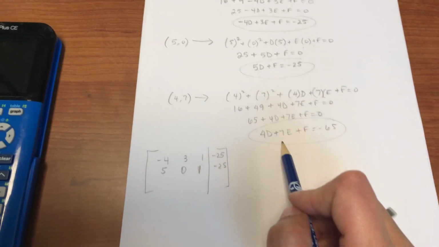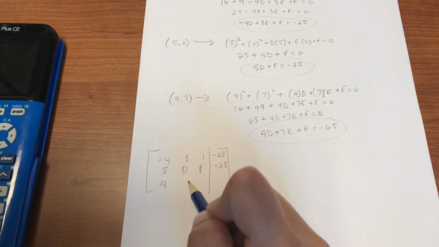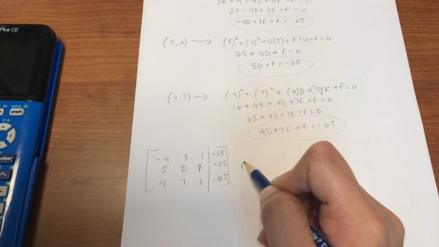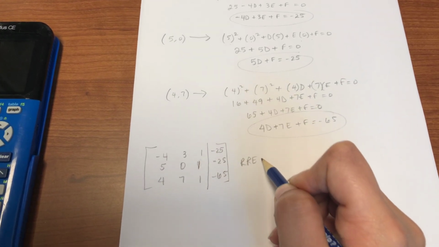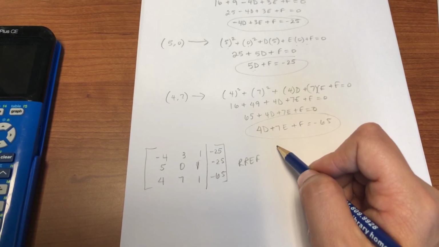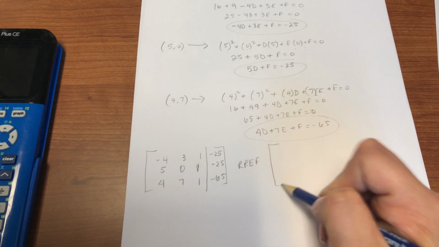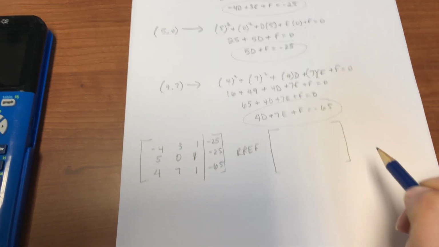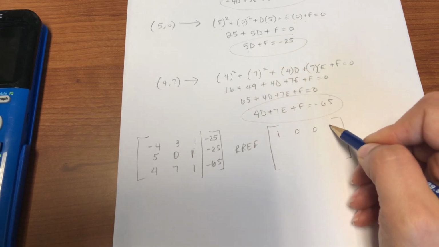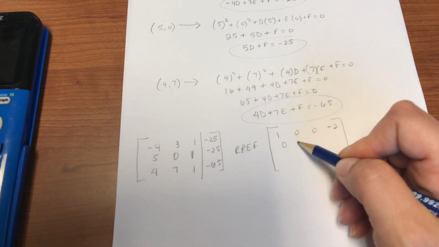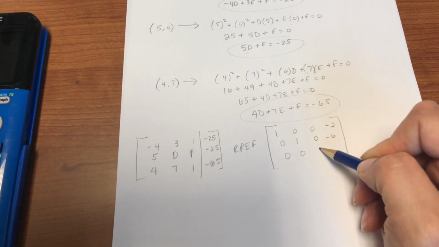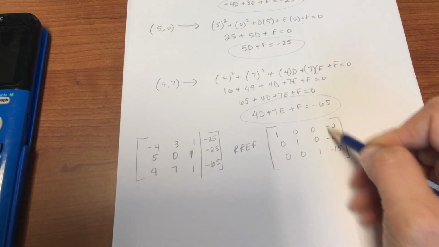And so then my third equation is right here. I have 4, 7, 1, and -65. So then I would put that in RREF in my calculator. After you put it in your calculator, we've gone through a few different videos of putting RREF, I would get 1, 0, 0, -2, 0, 1, 0, -6, 0, 0, 1, negative 15. What does this mean?